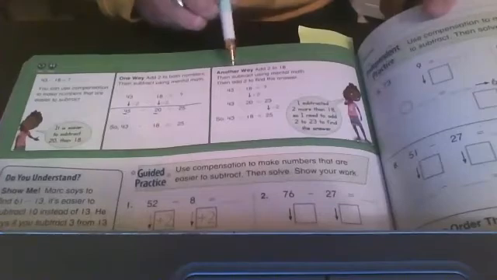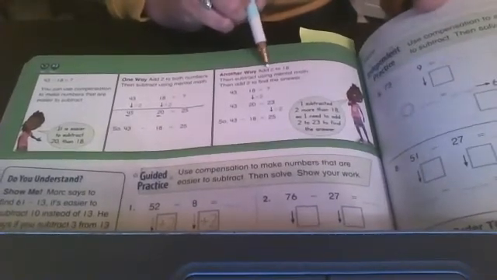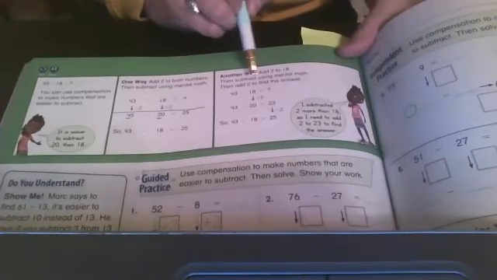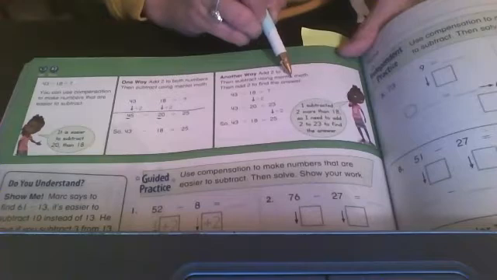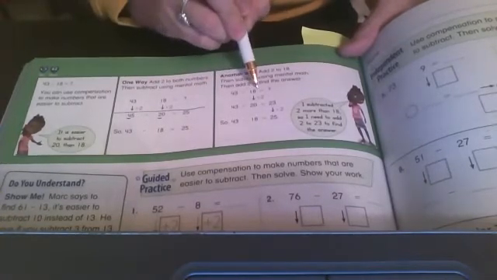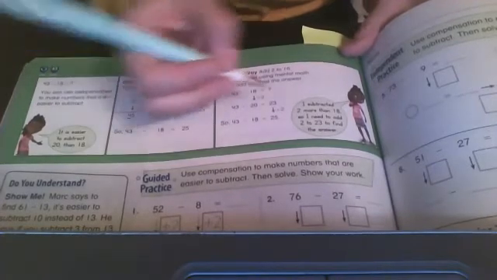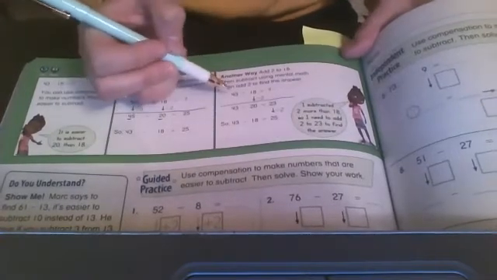I'm going to show you another way to do it. So here's another way. It starts the same. We're going to add 2 to 18, then subtract using mental math, then add 2 to the answer. Let's look at that step by step. Again, 43 minus 18, we know that 18 is really close to a 10, so they added 2. Now here's where I'm going to put a big line.